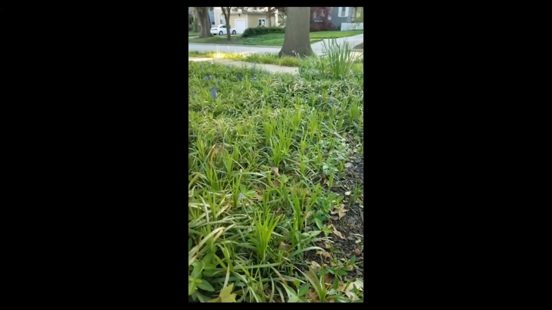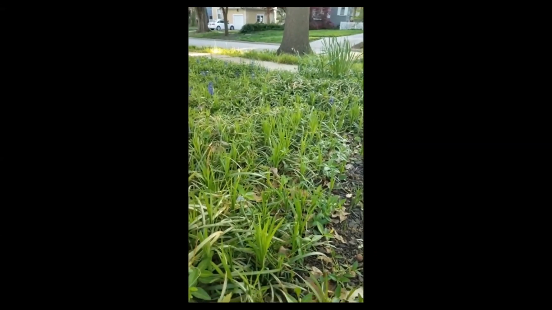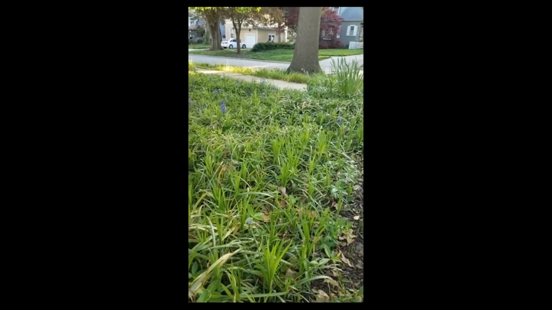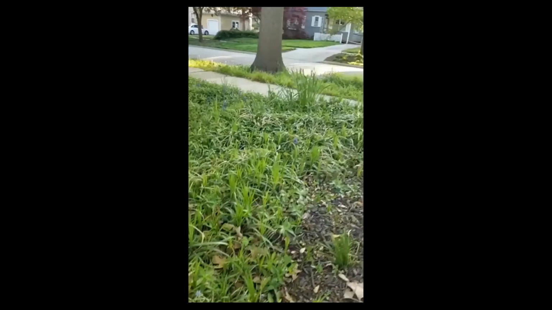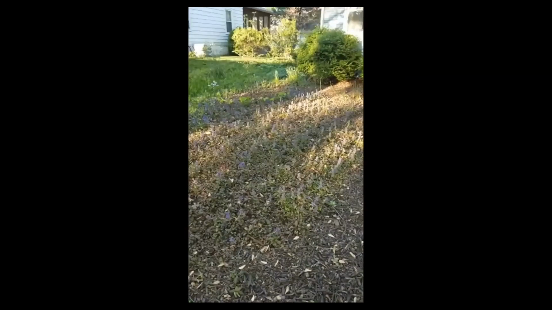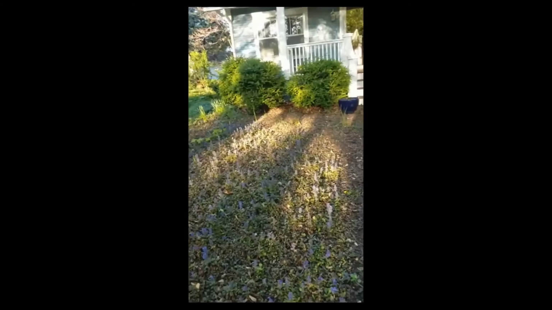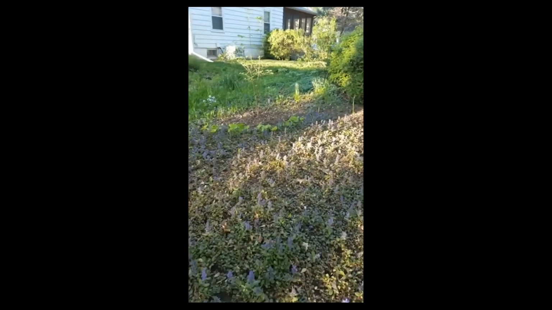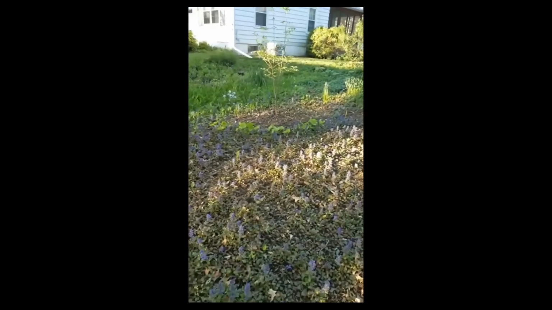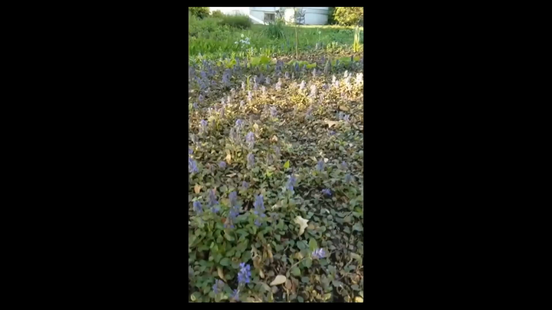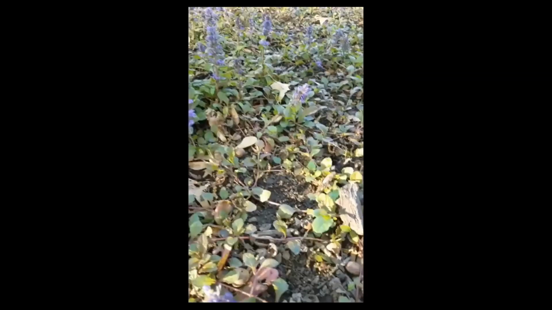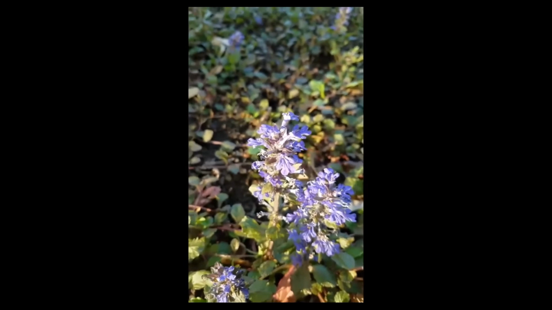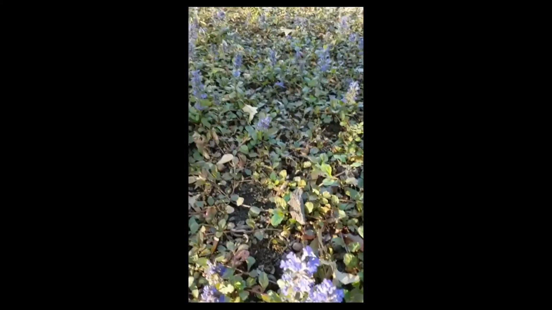So, I have at least been able to show you a few things that are native if you want to go native: the phlox, the wild columbine, and the wild ginger. Moving over to the other side where I've taken out the grass, I have planted a large patch of bugleweed, the ajuga. And I showed that to you on the other side. So here's another close-up of that flower and that plant. And it's done quite nicely over here.